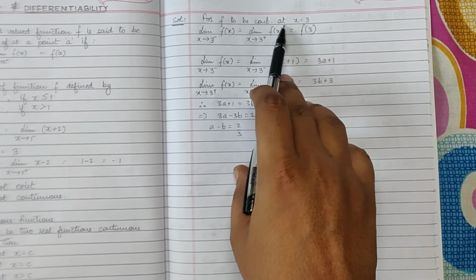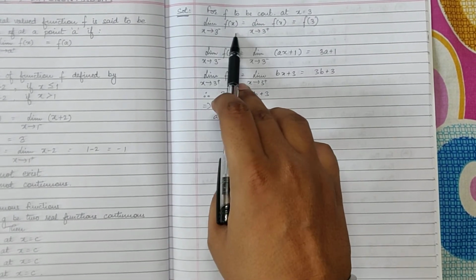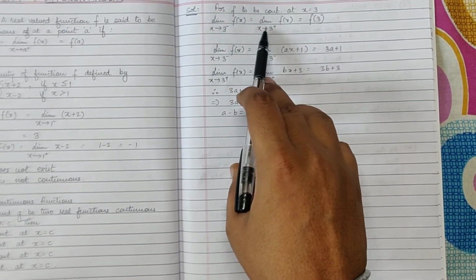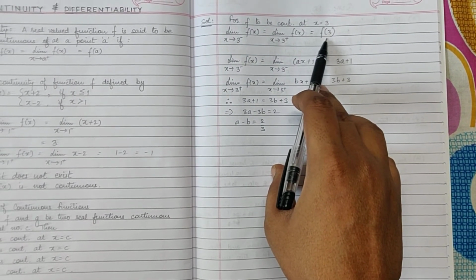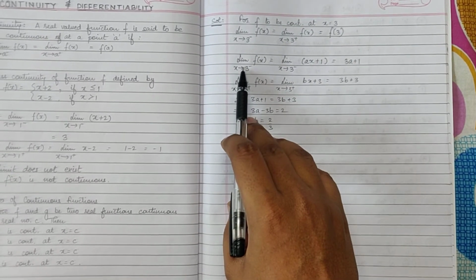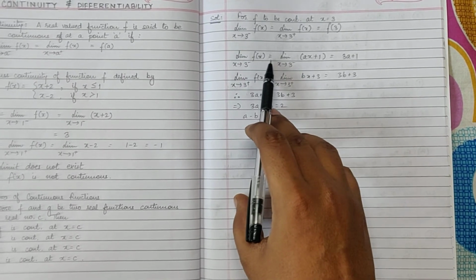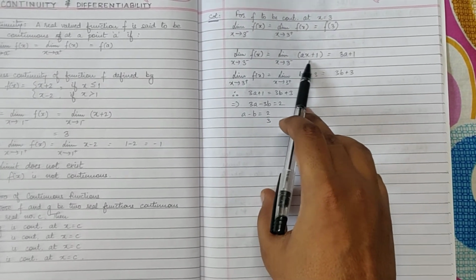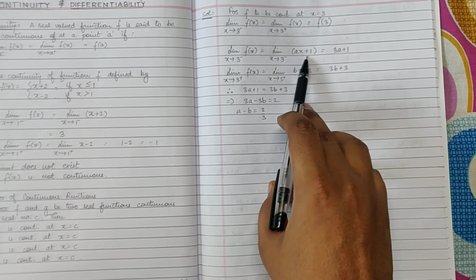Since it is given that the function is continuous at x equals 3, that means the left hand limit equals the right hand limit equals the value of the function at that particular point. So what is the left hand limit? Limit x tends to 3 minus of f(x) equals how much? For the left hand limit, we'll use the first part of the function, that is ax plus 1.